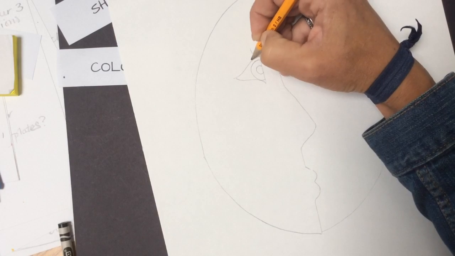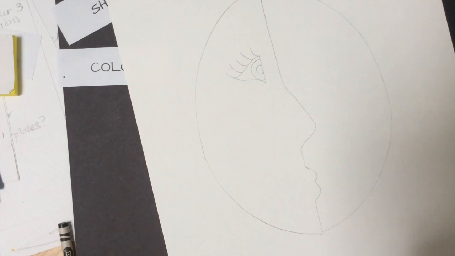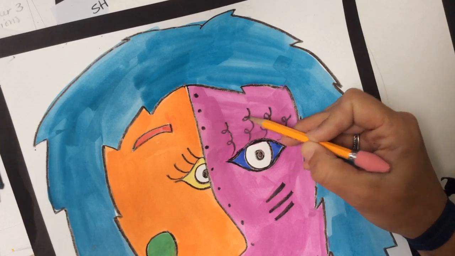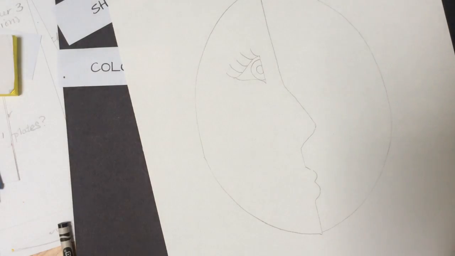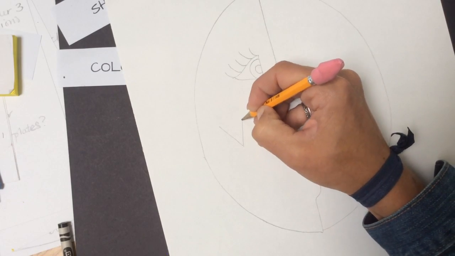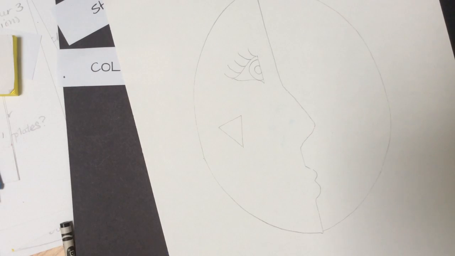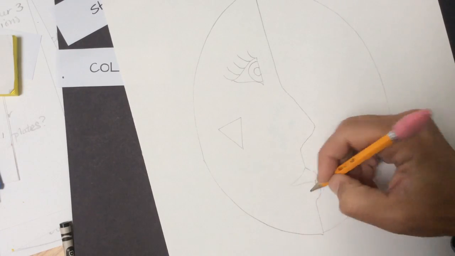And you can create the eyelashes if you want in more of an abstract or a different type of pattern. You can see that this one right here, one side I had the eyelashes being curls or spirals, and one I did not. You may also want to put some shapes, like a shape on the cheek. Again, he used geometric shapes, so a geometric shape would be something like a triangle. I can make the lips if I wanted to finish the lips on this side.